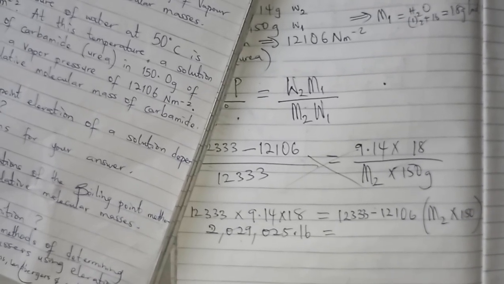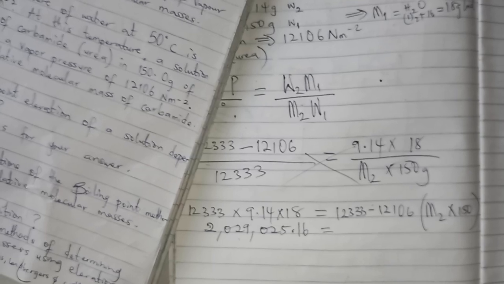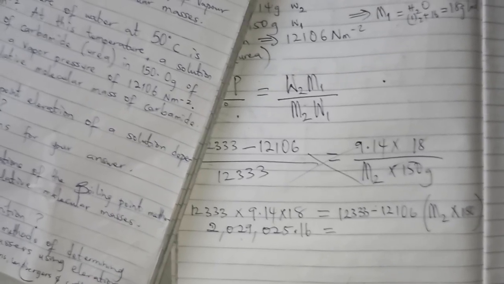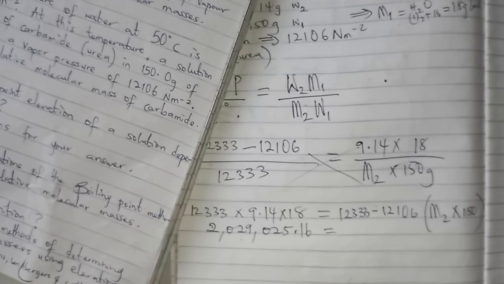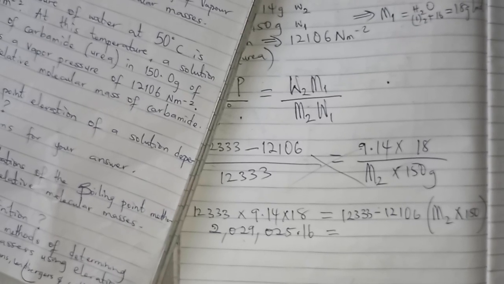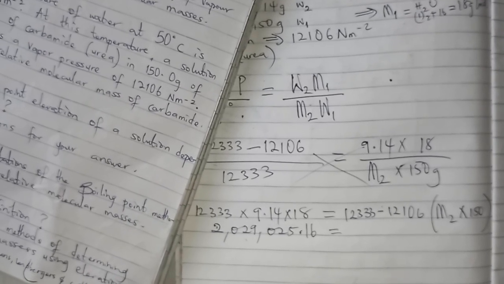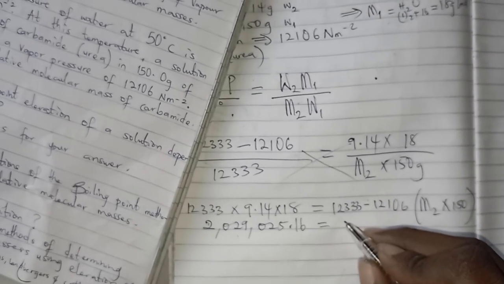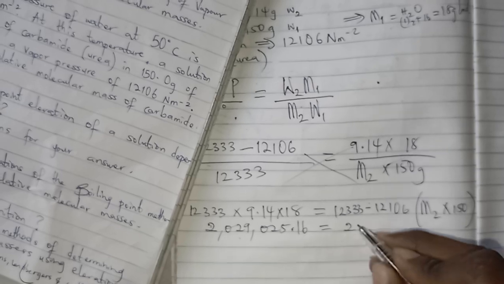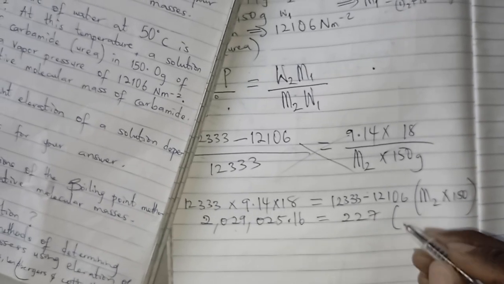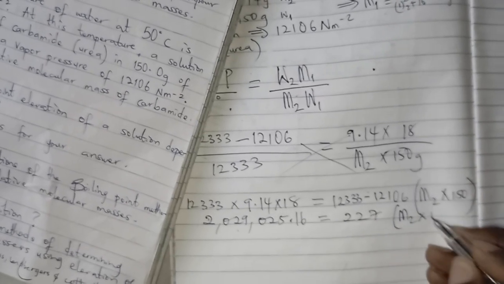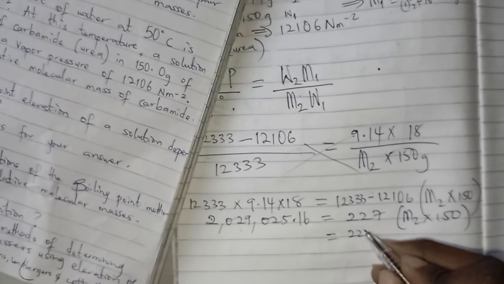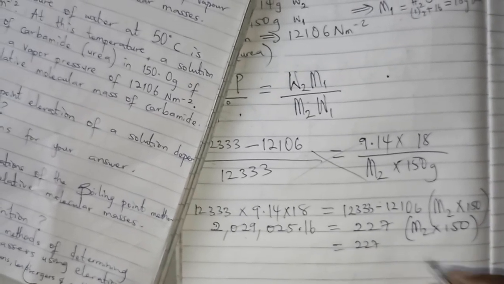That equals 12,333 minus 12,106, which is 227, times M2 times 150.